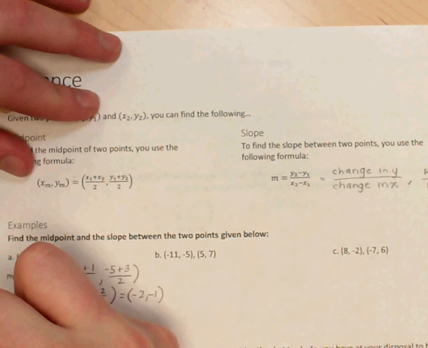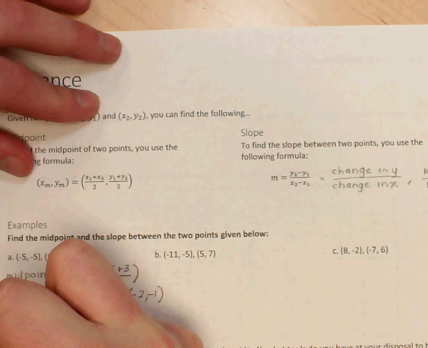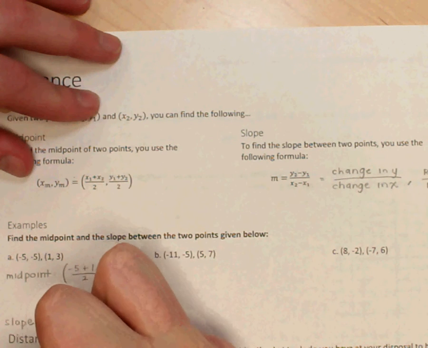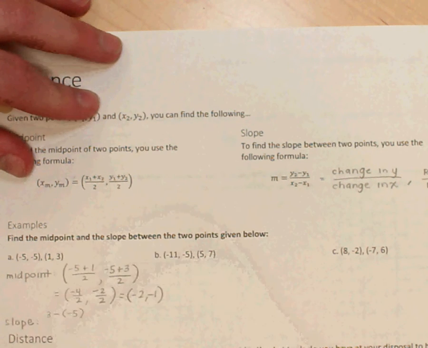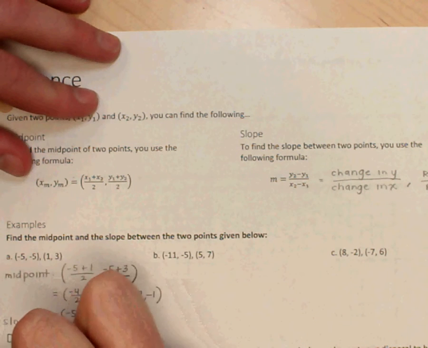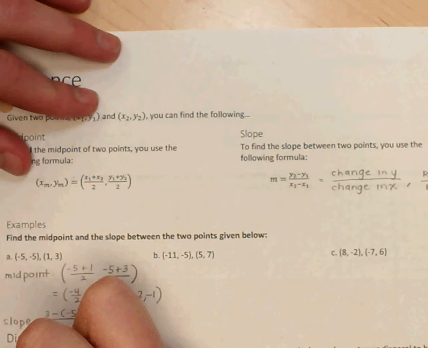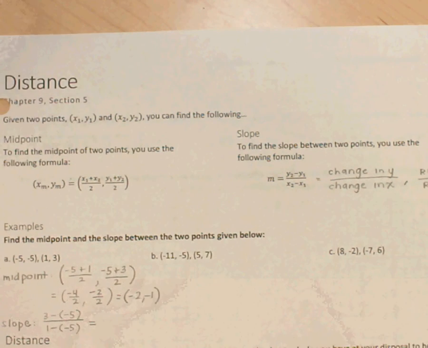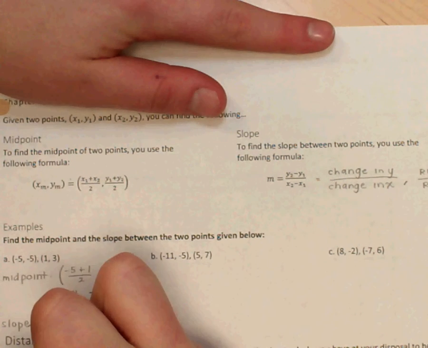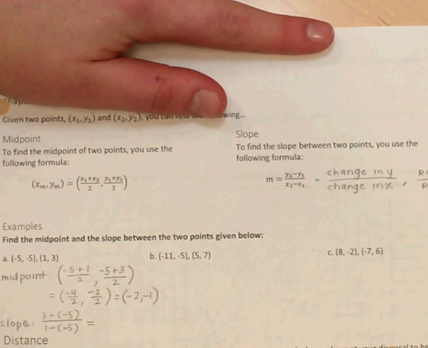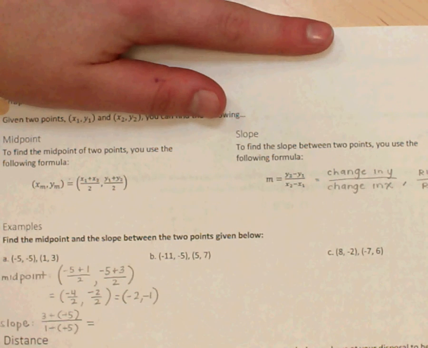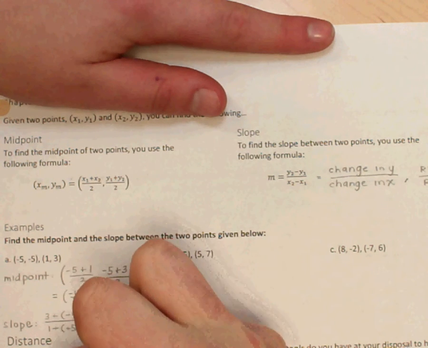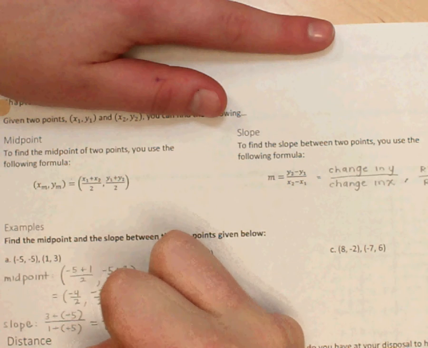So this first example, our y coordinates are 3 and -5, and remember we are subtracting them. Our x coordinates are 1, -5. Okay, remember when we subtract a negative, that becomes plus a positive. That happens in both numerator and denominator of this example. 3 plus 5 is 8. 1 plus 5 is 6. And we can simplify 8 over 6 to 4 over 3.